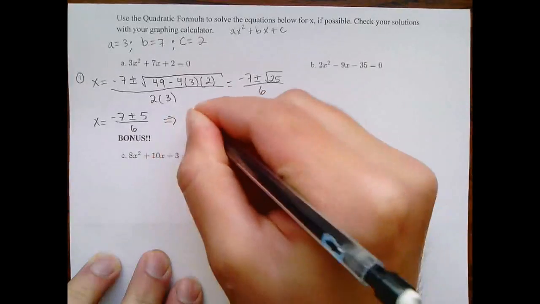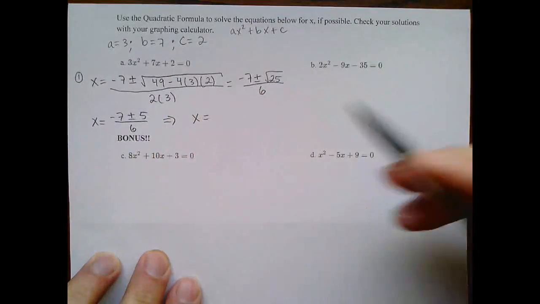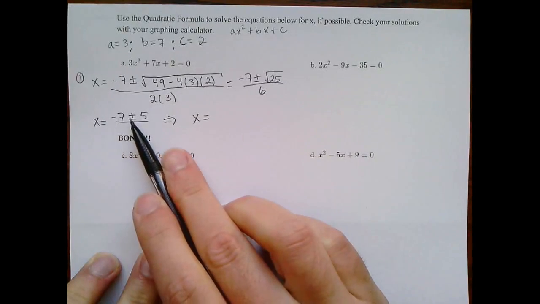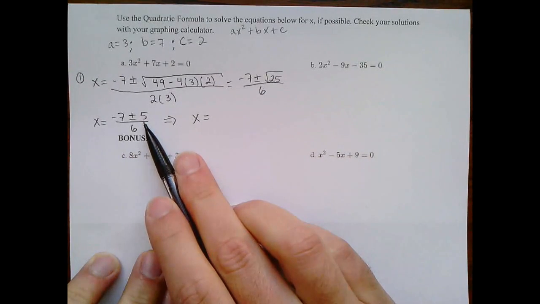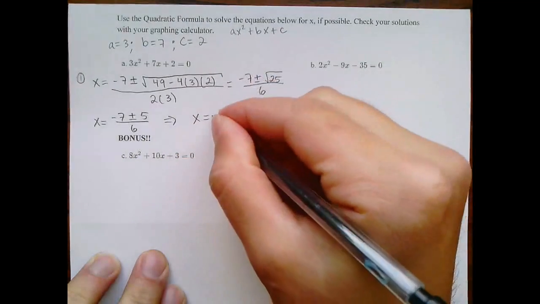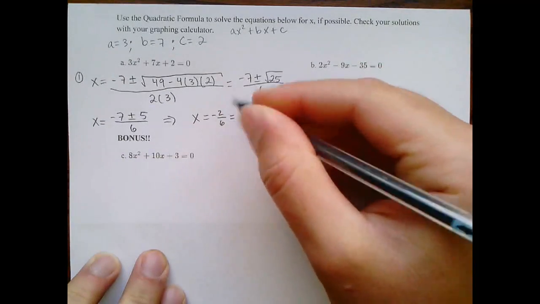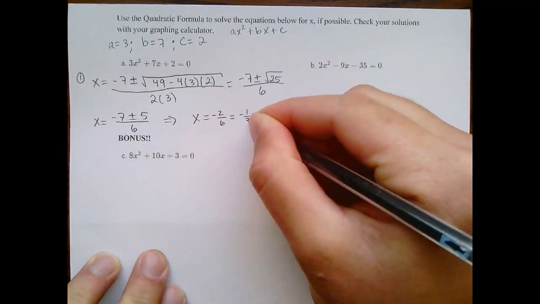So then what does this mean about x? Well, we have 2 things to do. We can do it without a calculator. We can do -7 plus 5. -7 plus 5 is -2. Divided by 6 is -2/6. How does it reduce? Well, both of them have a factor of 2. You can reduce it by a factor of 2.